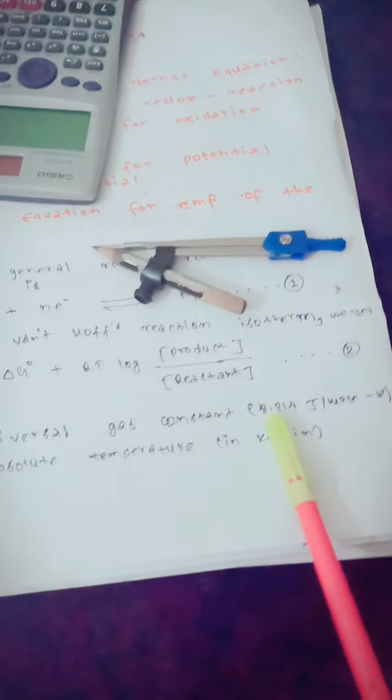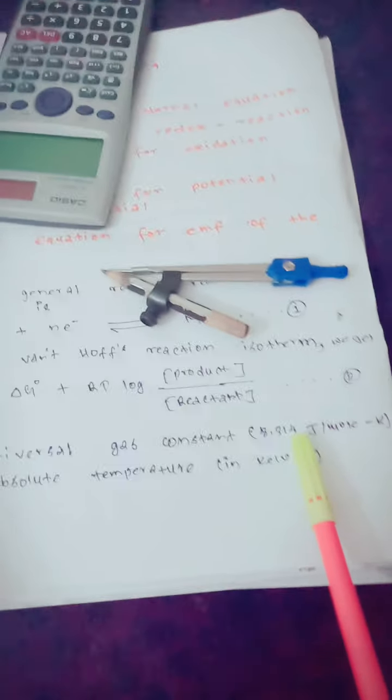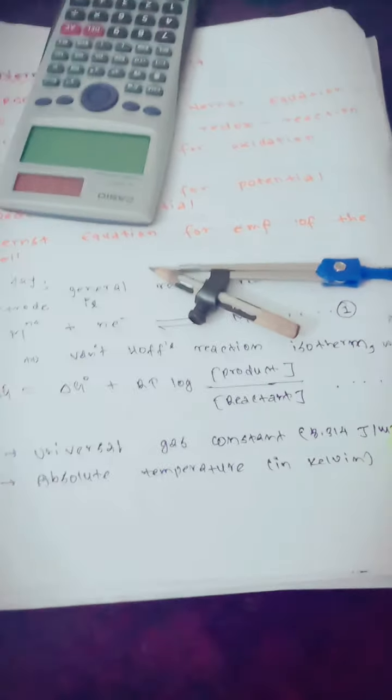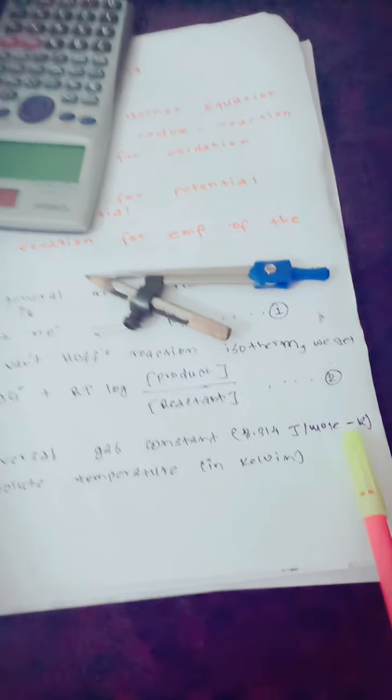Here R is the universal gas constant, whose value is 8.314 joule per mole per Kelvin. Now don't ask me what this mole is. This is an SI unit: joule per mole per Kelvin.